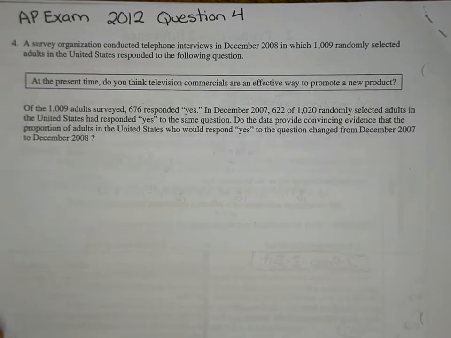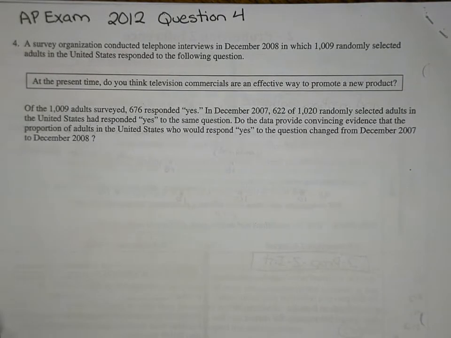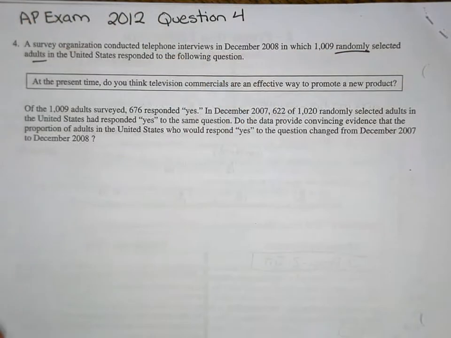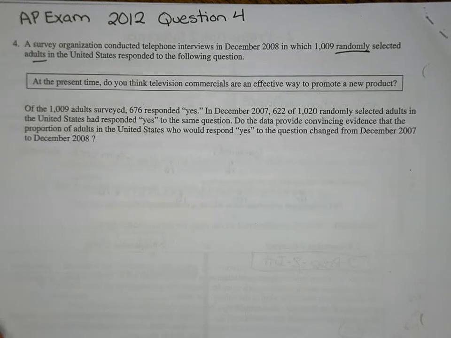A survey organization conducted telephone interviews in December 2008, in which 1,009 randomly selected adults in the United States responded to the following question. At the present time, do you think television commercials are an effective way to promote a new product? Of the 1,009 adults surveyed, 676 responded yes.